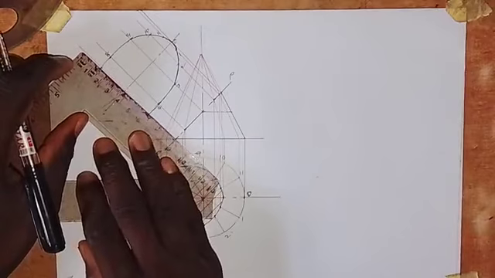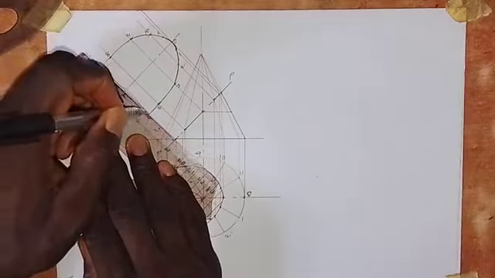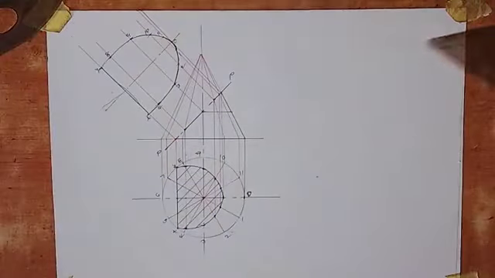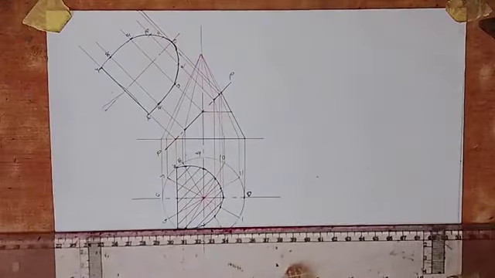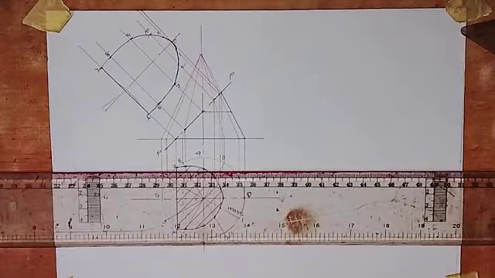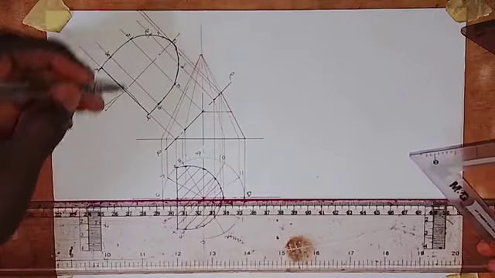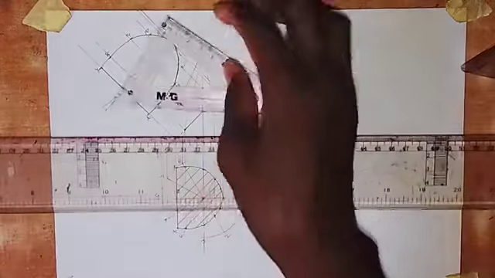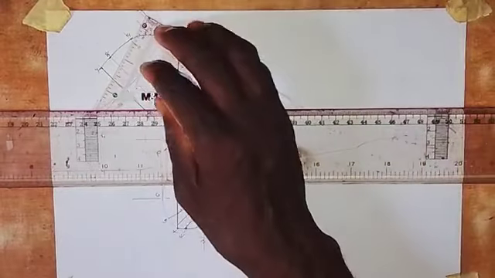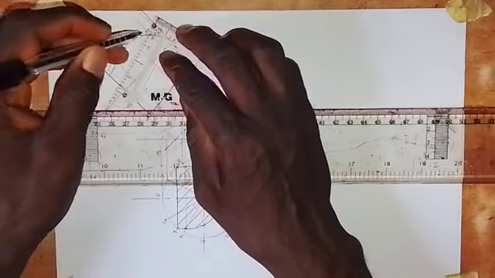So looking at what we have here, we make this line a thick line like this. All right, so now for this particular one, we are to hash this surface. We need to avoid drawing the action line parallel to the quartering plane. So what we have to do, I'll make use of the 60-degree side of the set square. So I'm hatching this surface.